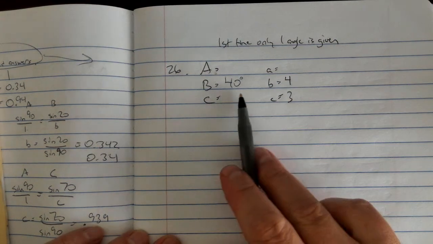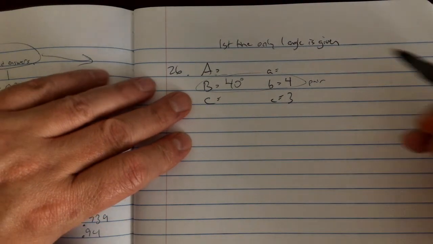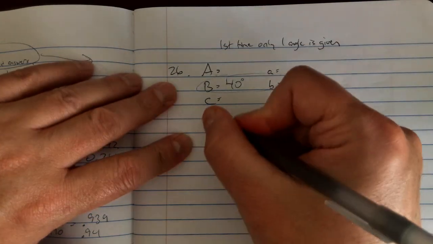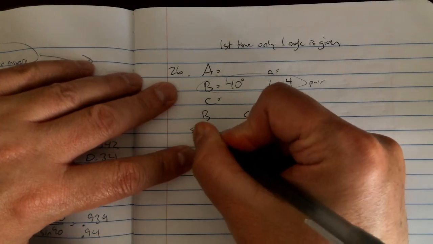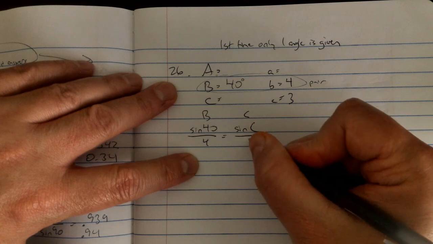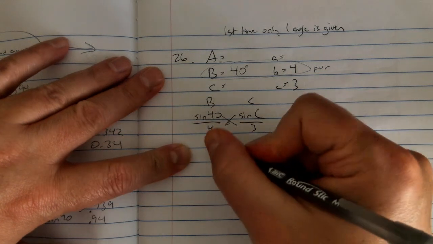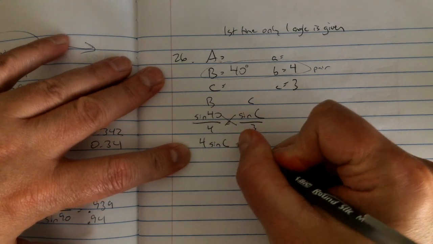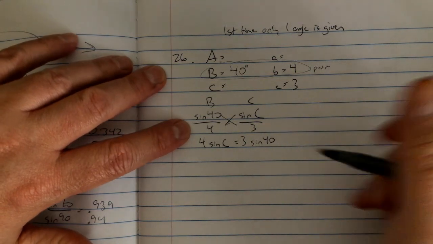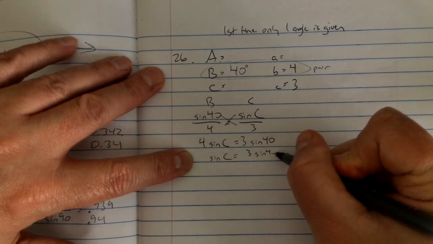And so this is still your pair of information, and we're going to go with the C. So sine 40 over 4 equals sine C over 3. So now cross multiply. You have 4 sine C equal 3 sine 40. So divide by 4, would give you 3 sine 40 over 4.